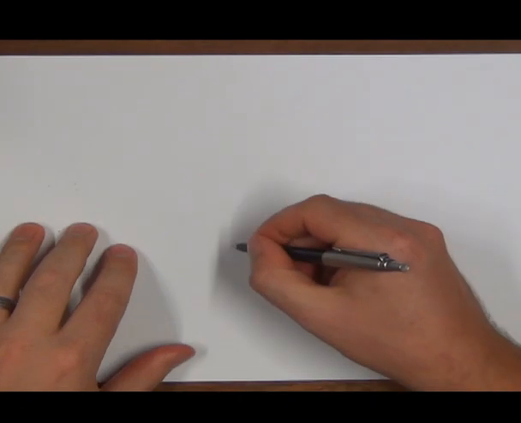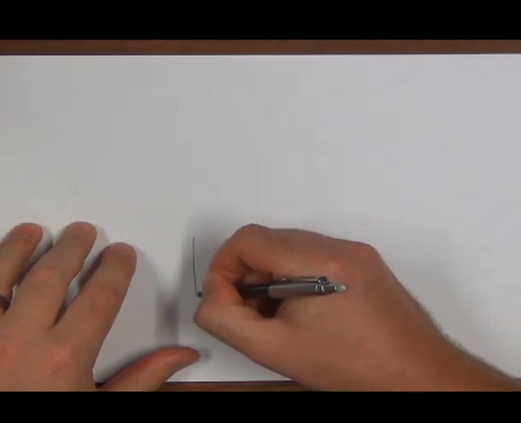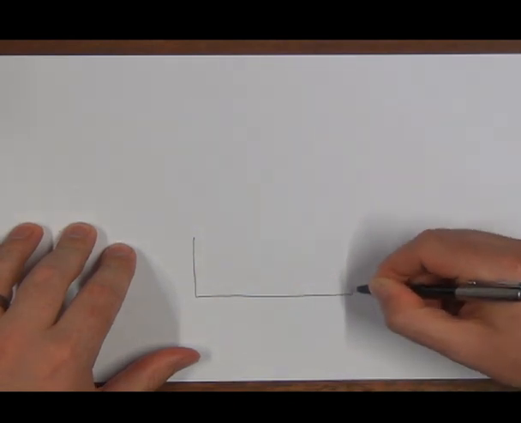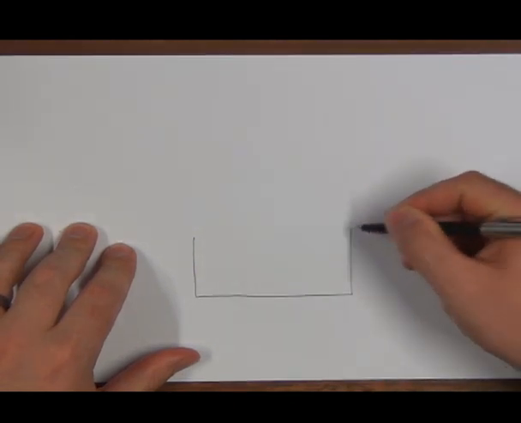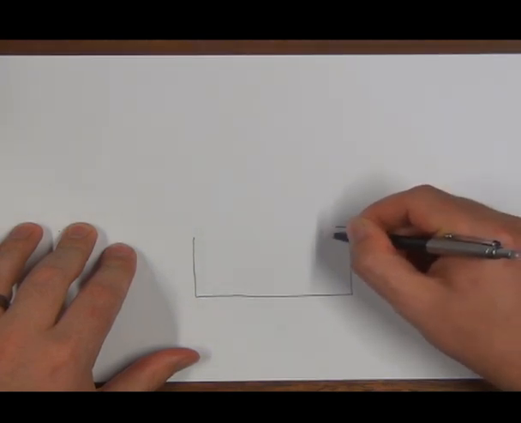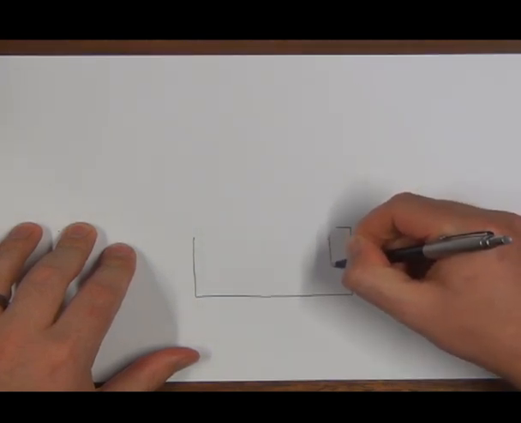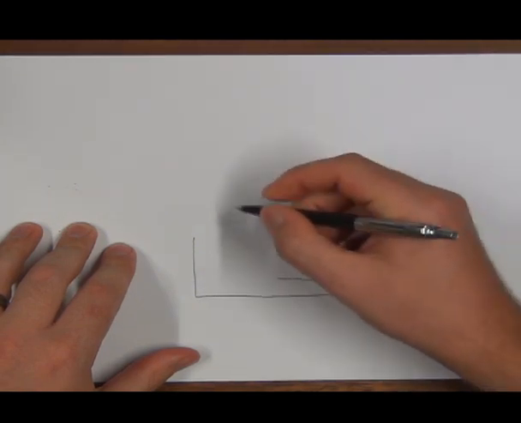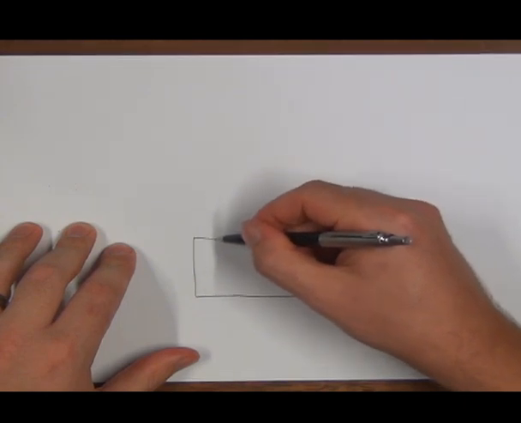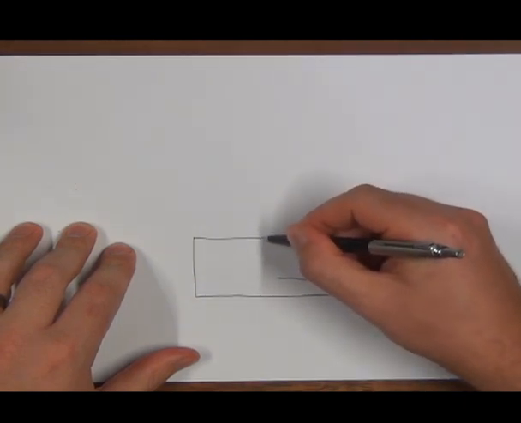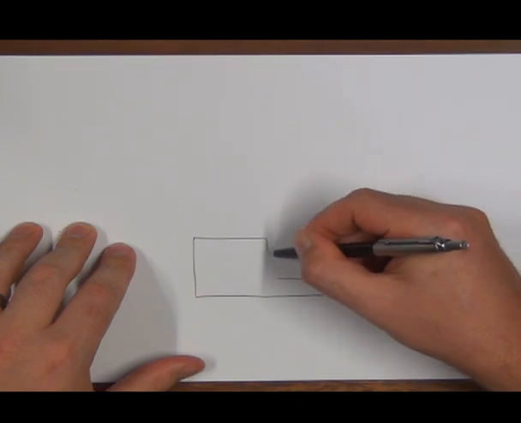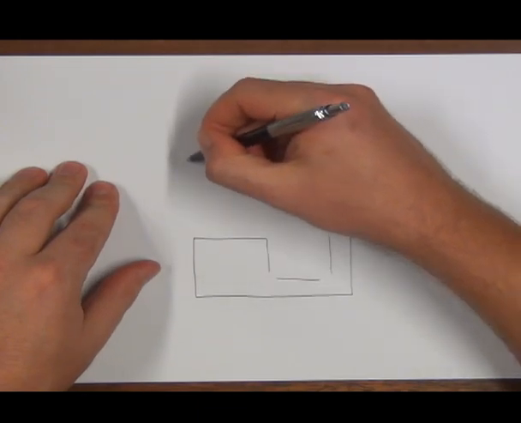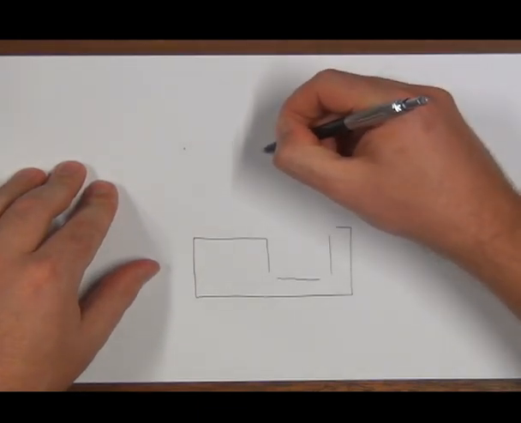I'm going to start with the main view. The main view has more or less that kind of shape. Okay, let's do the top view. Remember that these views need to be in line with each other.